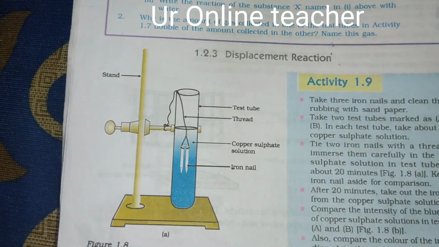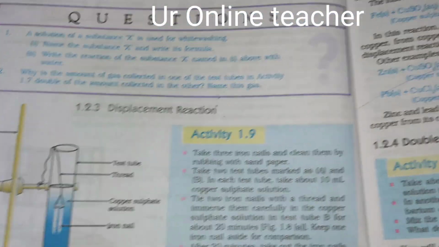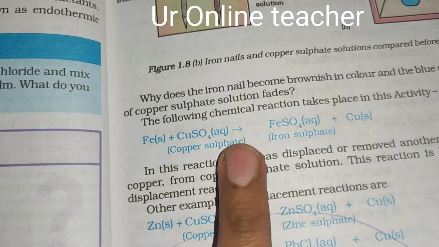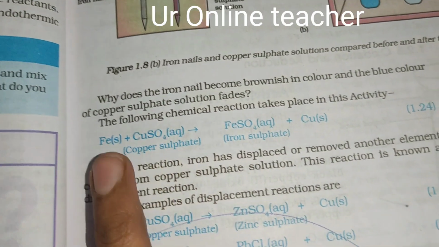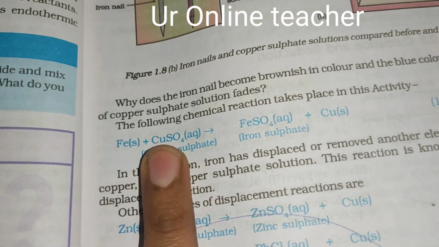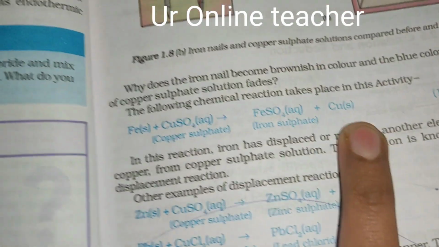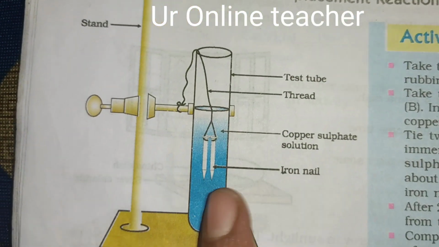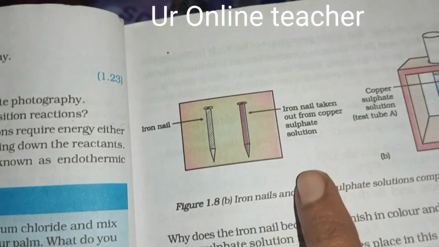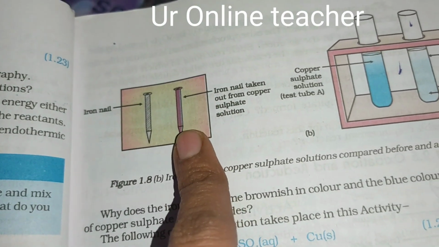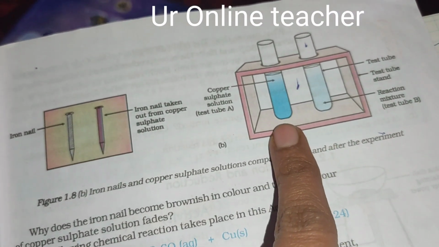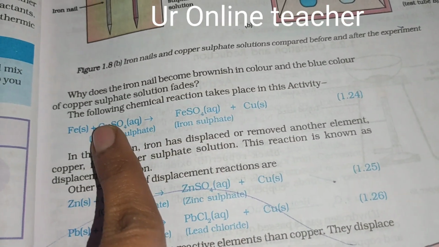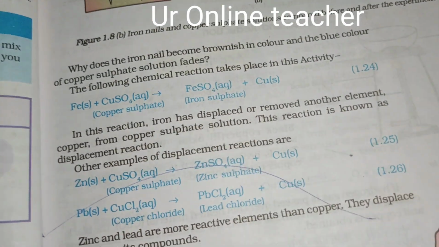Then displacement reaction. Displace means change of place. So for a displacement reaction, remember displace means change of place. See here, iron plus copper sulfate. The change of place is taken. Instead of copper, iron took its place, so iron sulfate plus copper is separated. When the iron nail is dipped into the copper sulfate solution, what happens? The iron nail taken out of the solution changes its color to brown, and the copper sulfate solution loses its color. So in this reaction, iron has displaced, changed its place to remove another element, copper, from copper sulfate. So it is called a displacement reaction.